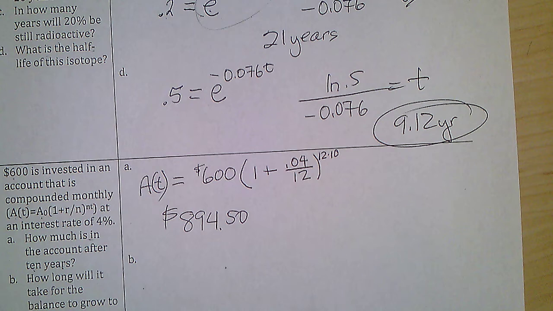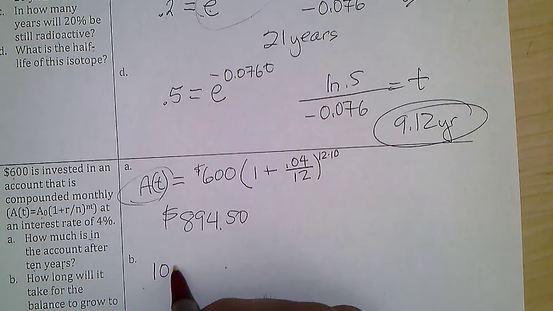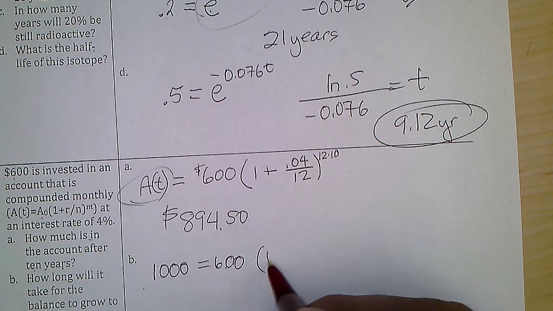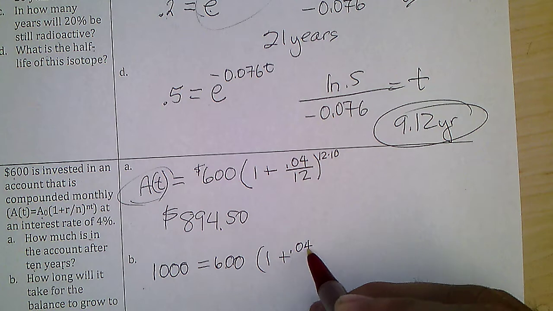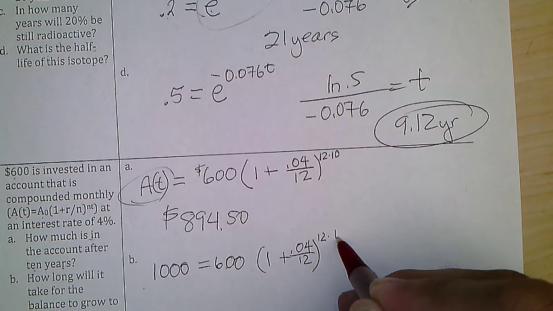Okay, and then part B, how long would it take for the balance to grow to 1,000? So I'm going to put 1,000 as my final balance, equals 600 times 1 plus 0.04 divided by 12. That's all staying the same. 12 times t.